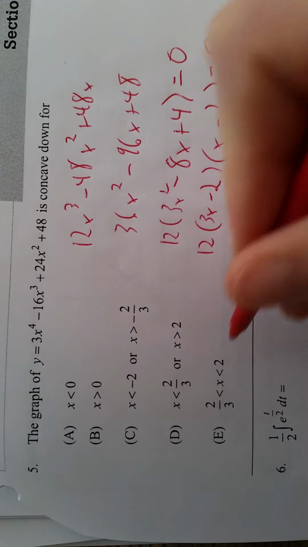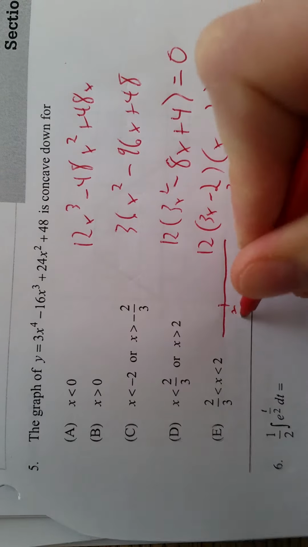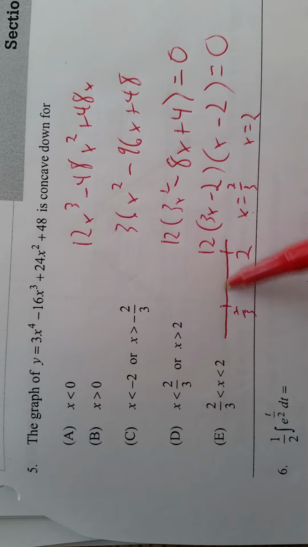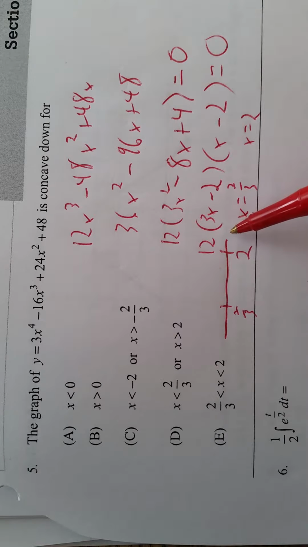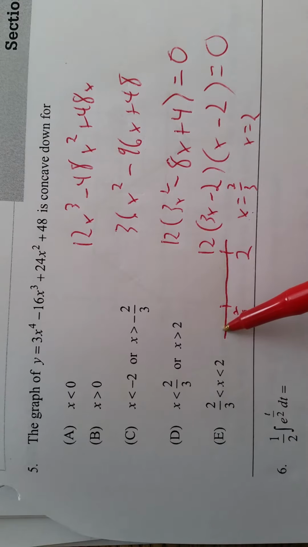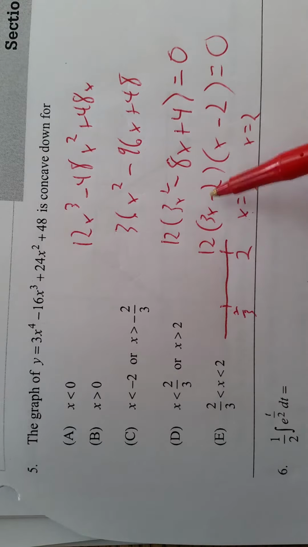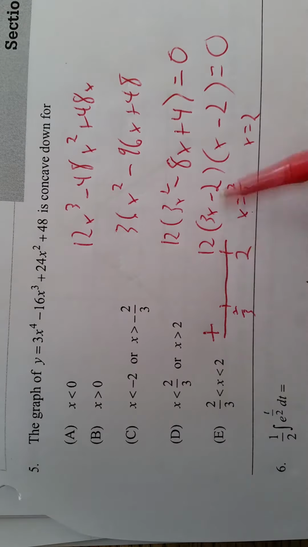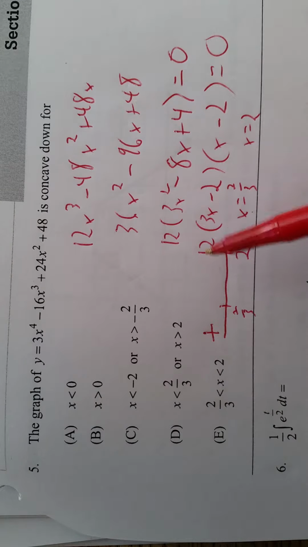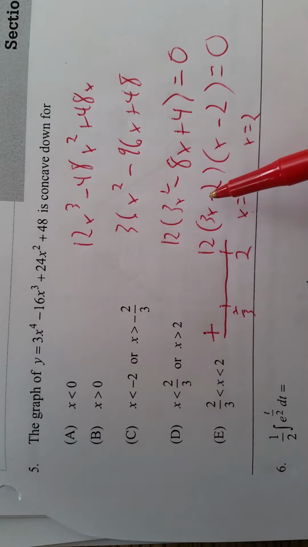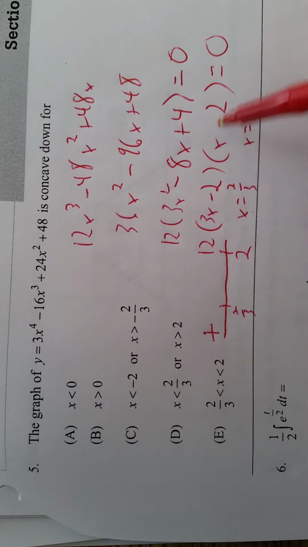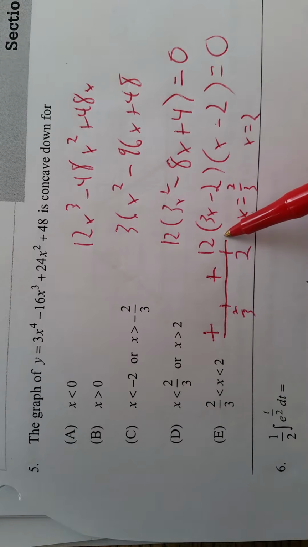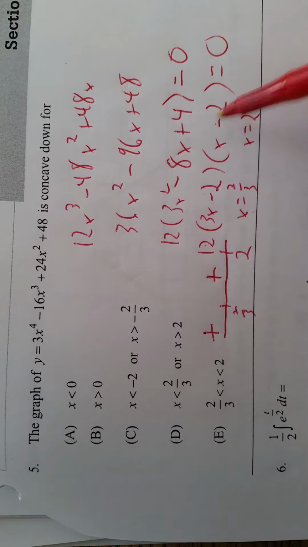So now I'm going to make a little line chart. Okay, here's 2/3. Here's 2. Those are the zeros. Now I'm going to plug some intermediate values into the second derivative, which is right here. So if I plug in 0, what do I get? I get 12 times negative 2 times negative 2. So this is positive. I'm going to plug in 1 right here. Okay. So I get positive times negative times negative. So that's positive again. I'm going to plug in 3. So I get positive times positive times positive.